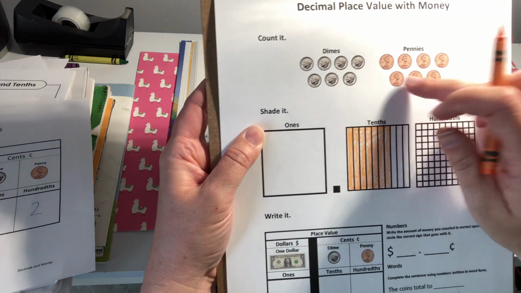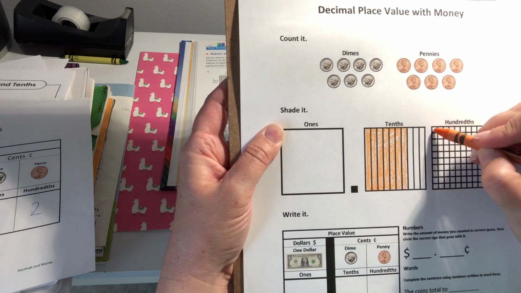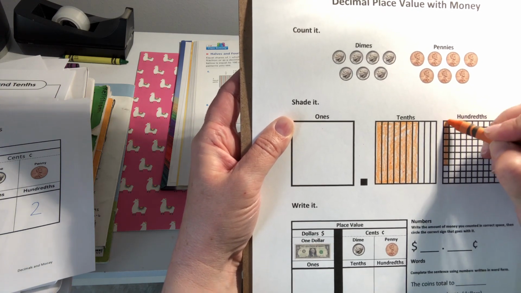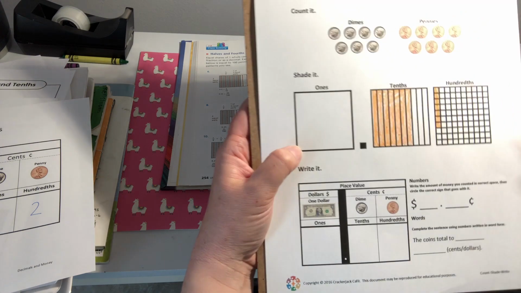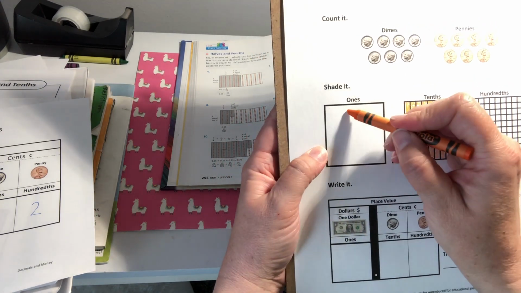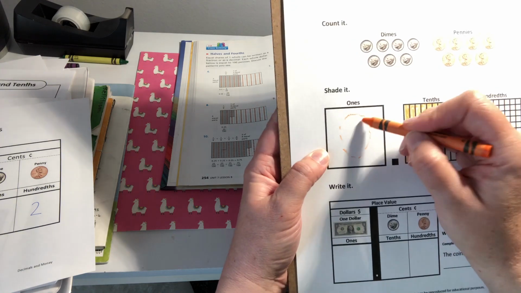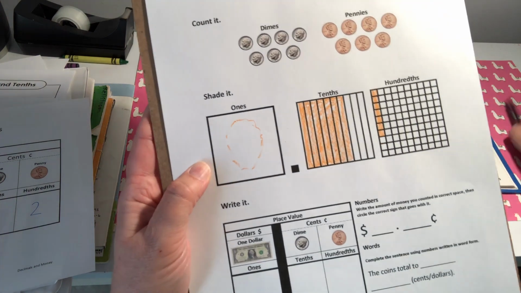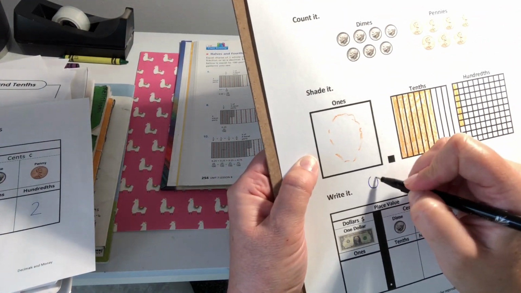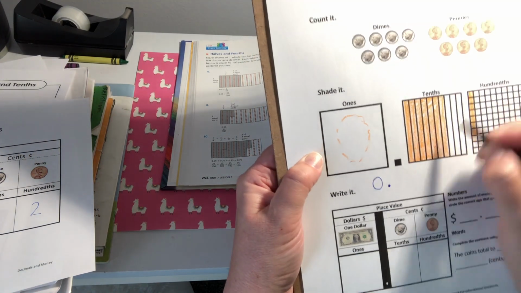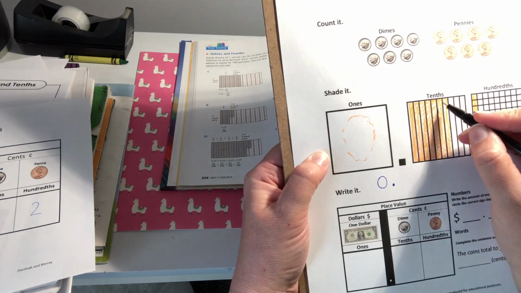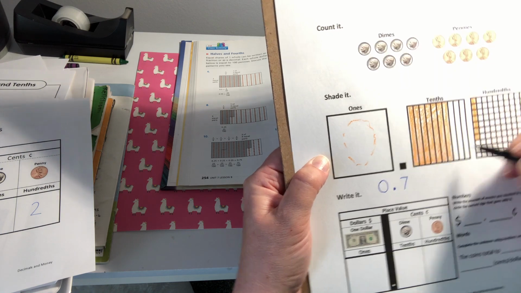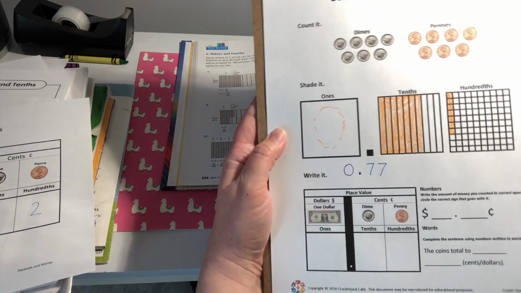And pennies, 1, 2, 3, 4, 5, 6, 7. I have 7 pennies. Again, this would be a row of 10. Okay, and now it's saying write it. So since I had no dollars, this would be like what I call a ghosty 0. It's there, but it doesn't really have a value. So to write it, I would write the 0. I would write the decimal point, and then I would count my bars. I put 7 in the 10th place, and 7 in the 100th place, and there is my decimal.